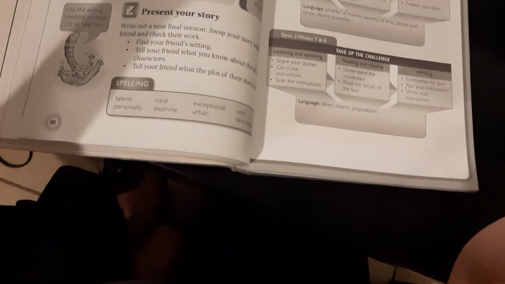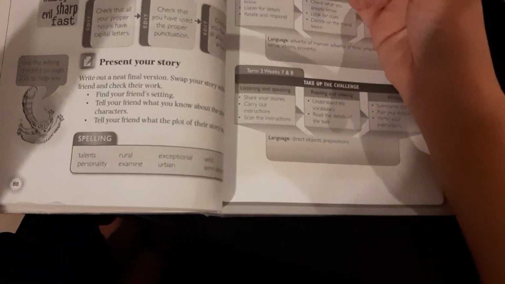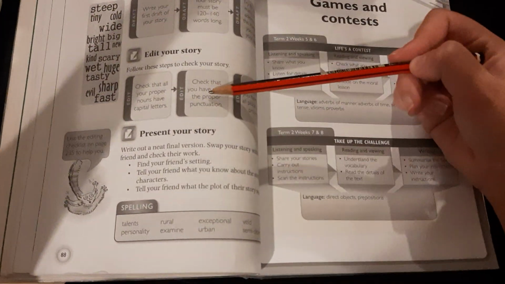Last step, you can do the writing of your adventure over 3 days. So let's say on Monday or Tuesday, you can start your planning. And then the next day, you do your draft. Then you edit your story. You can edit a draft and edit your story on the same day. And then the last day, you present your story.